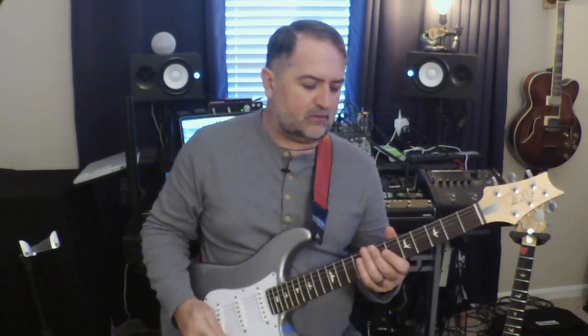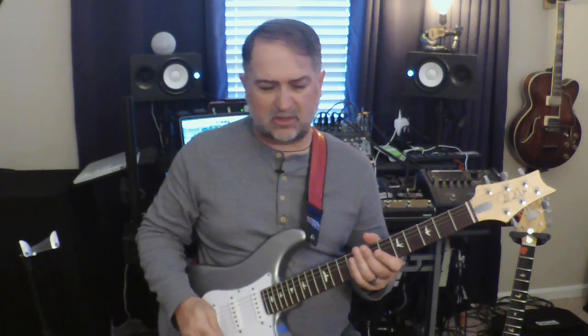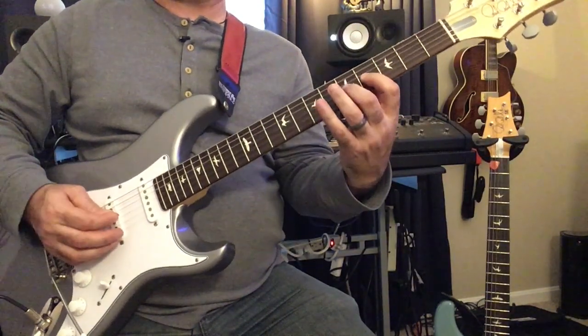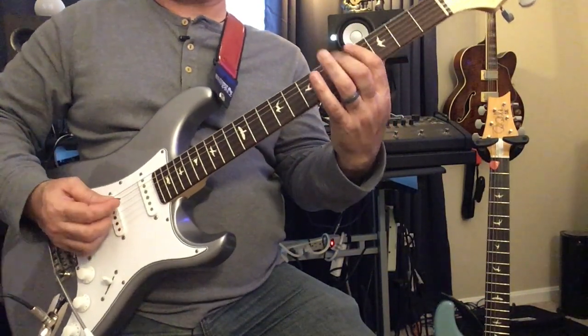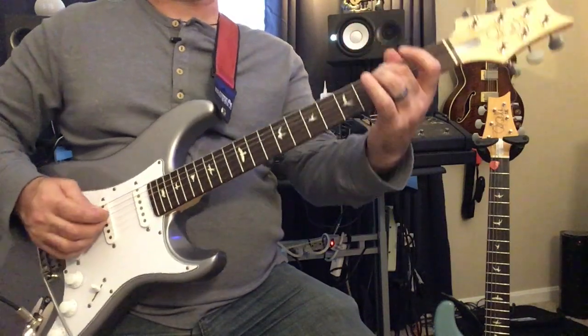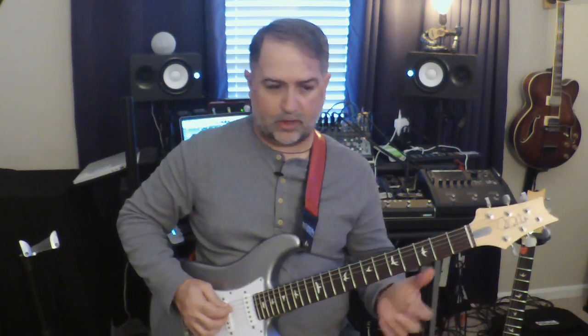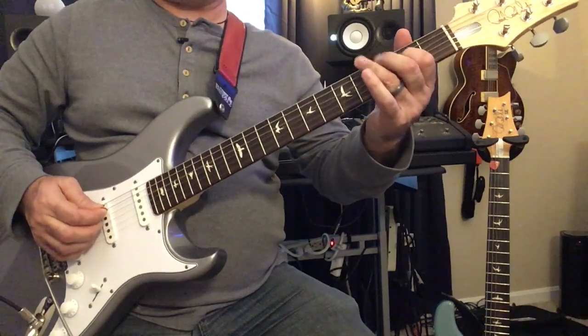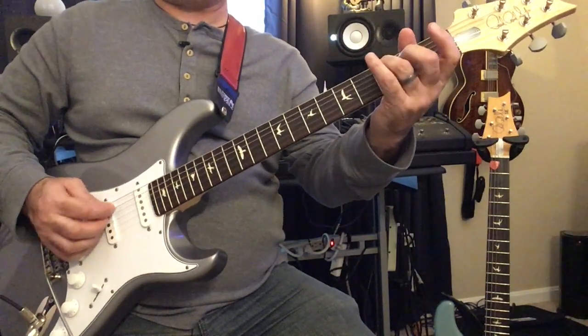First thing we need to do is define what a chord triad is. Very simply, I'm going to stick to the key of C major, my C major scale. If I start on that C note and build to the third note, so C is 1, and 1, 2, 3, there's a 3.